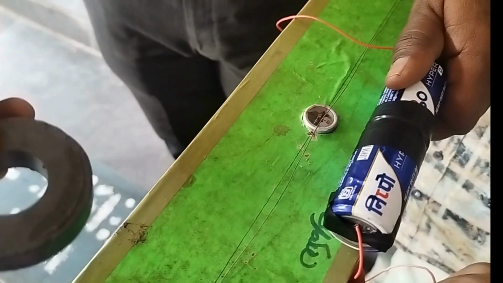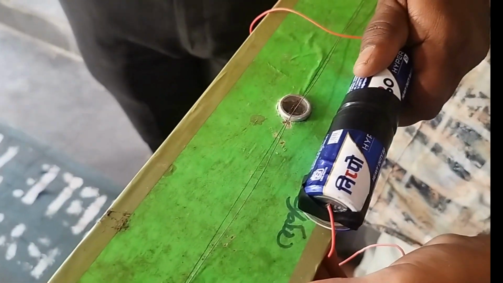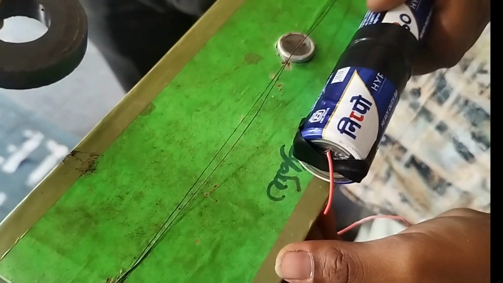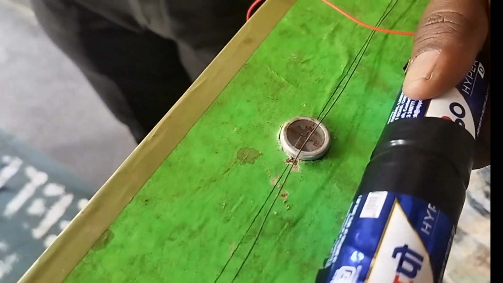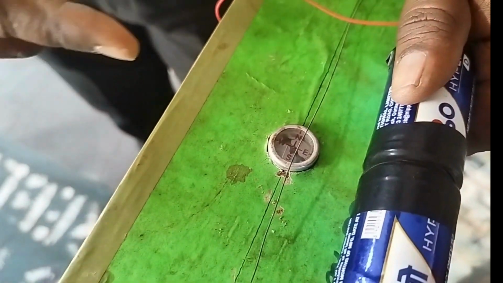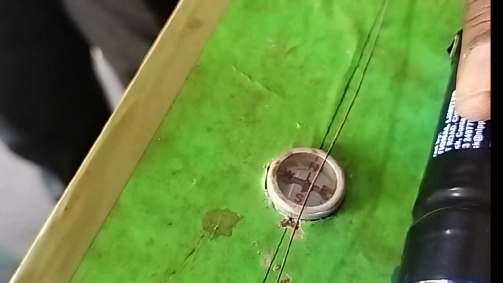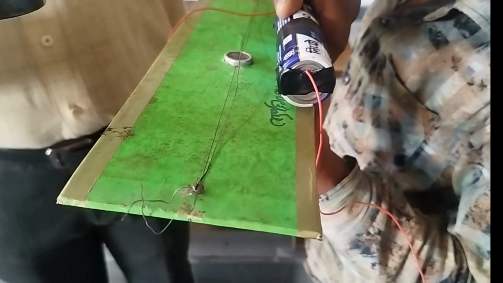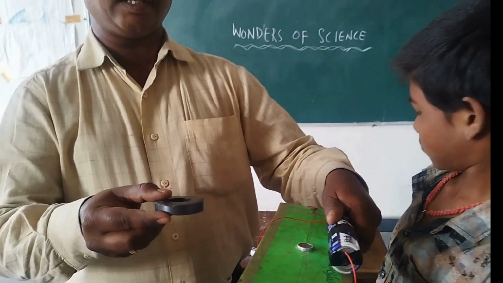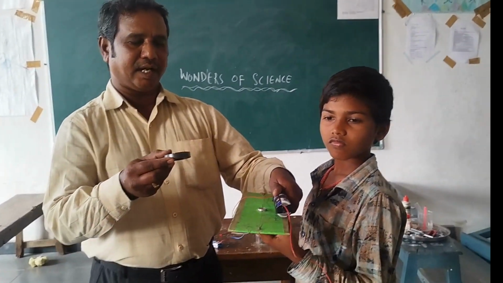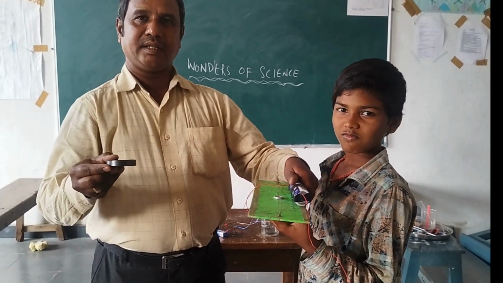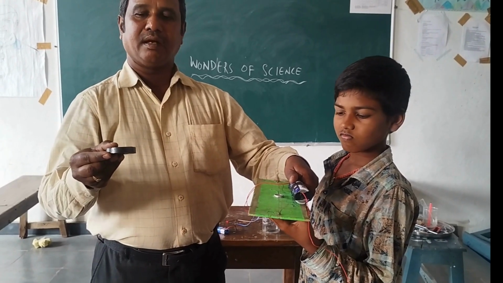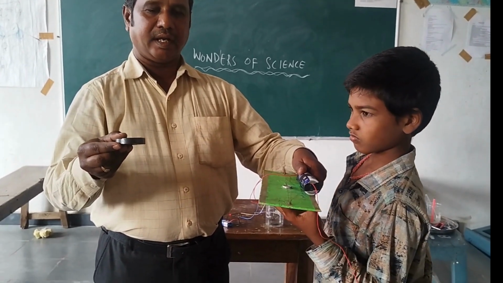Now the region surrounding where the effect of the magnet is there is called magnetic field. So now if I move away, the number of lines decreased, magnetic force decreased, so there is no deviation or deflection. With this experiment we can know the magnetic field concept, magnetic field strength, the number of magnetic lines, and moreover when you are going away from the needle, there is no effect. The meaning is magnetic field is restricted to a particular area.